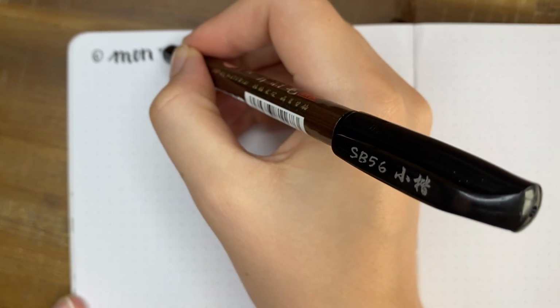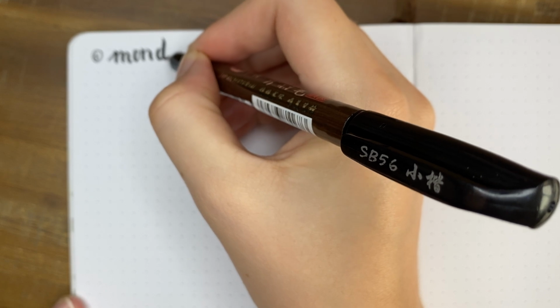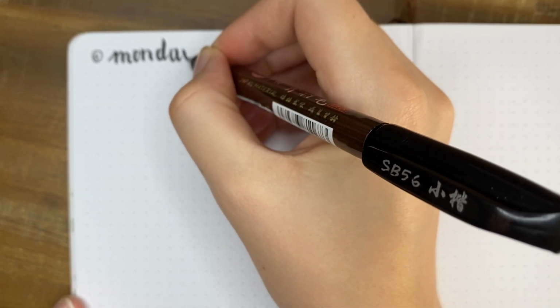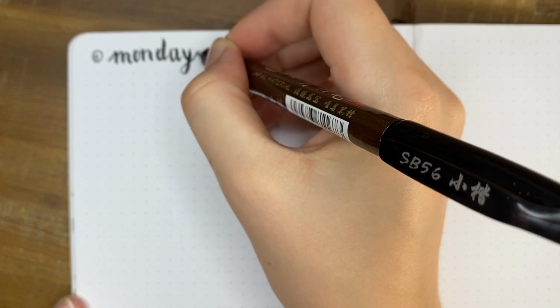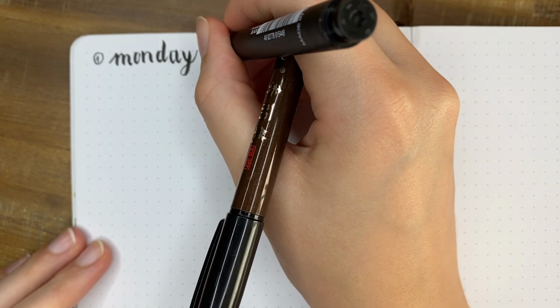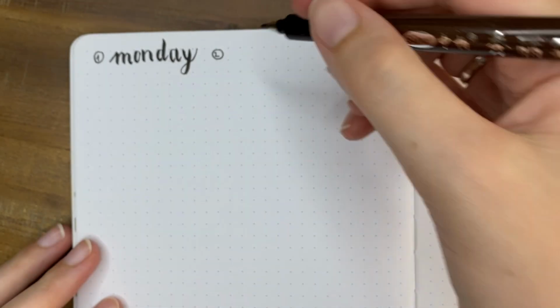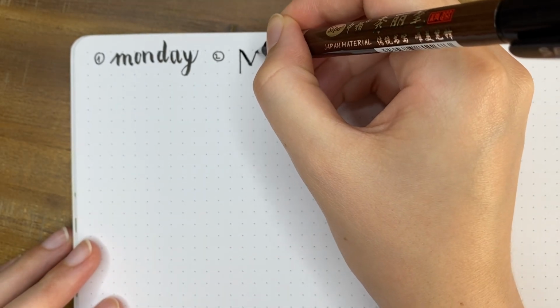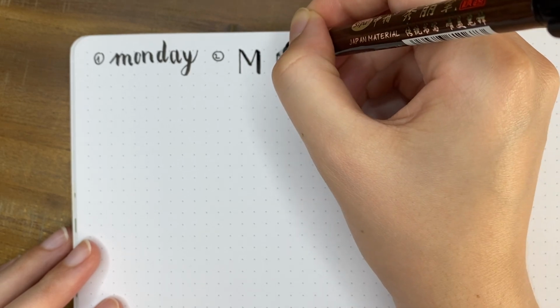The first title is just simple calligraphy. The second one is something really similar. For each downstroke you will apply high pressure, and for each upstroke you will apply light pressure, creating capital letters.